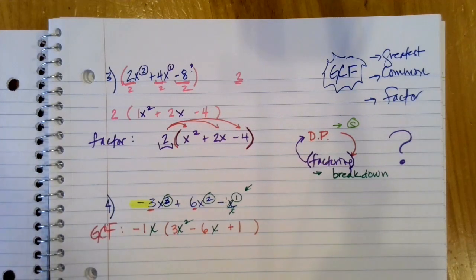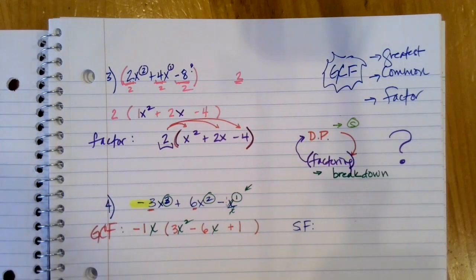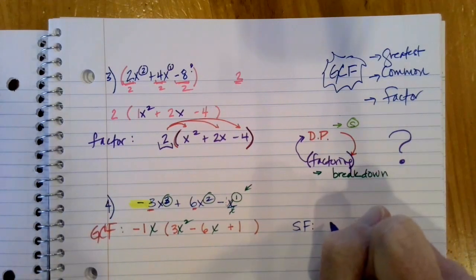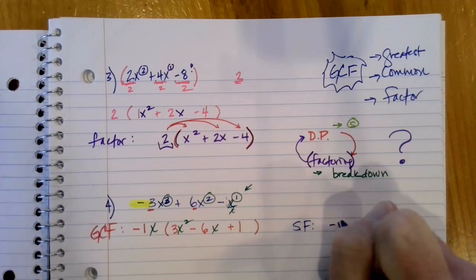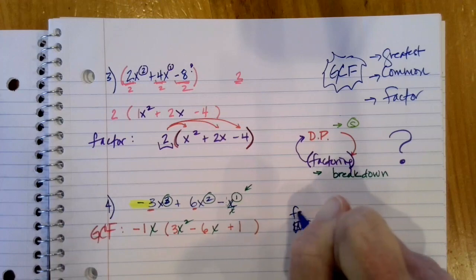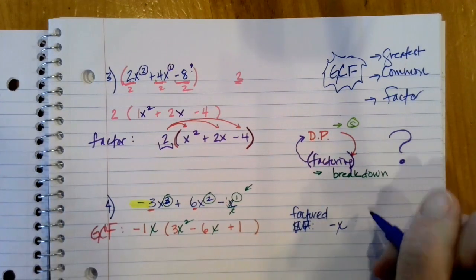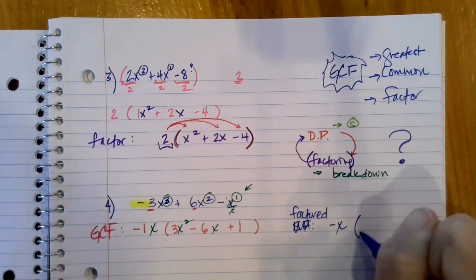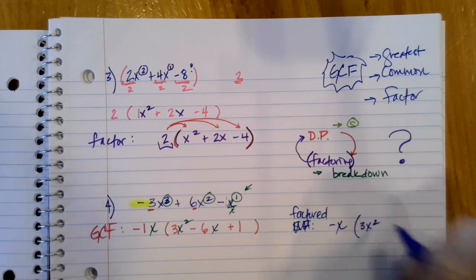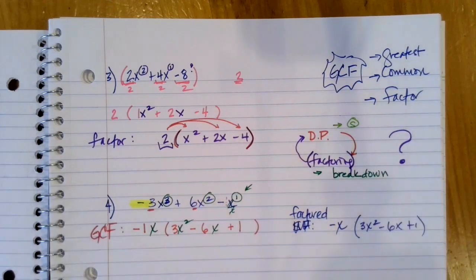All right, so when I put my polynomial in standard form, I want to make sure that I have my -x. Oh, I guess it's not in standard form because it's in factored form. I like that better. Negative x is on the outside, my 3x squared minus 6x plus 1. That's going to be my final answer.